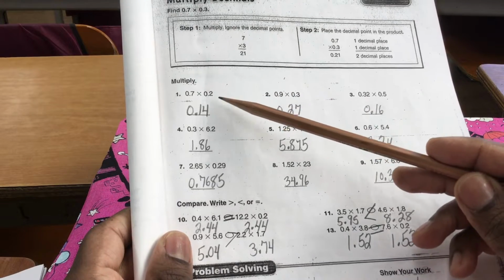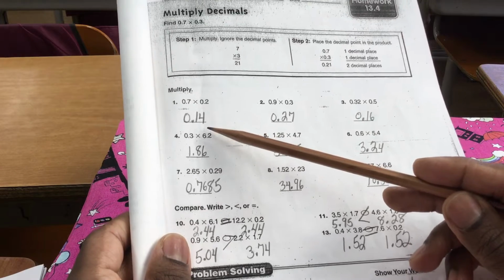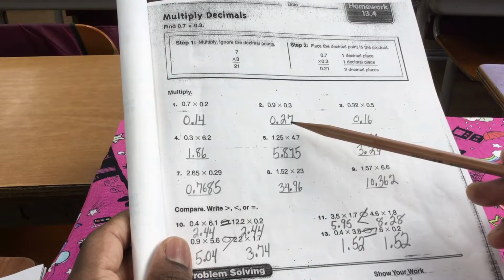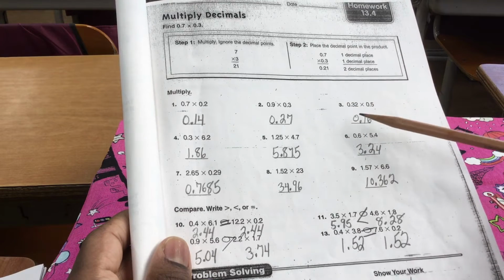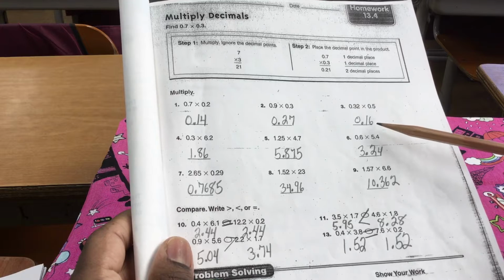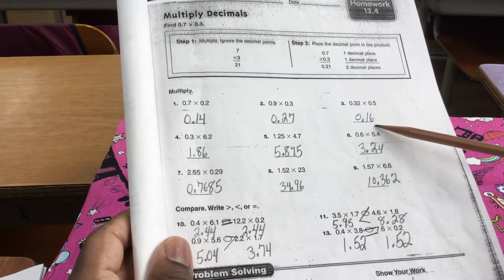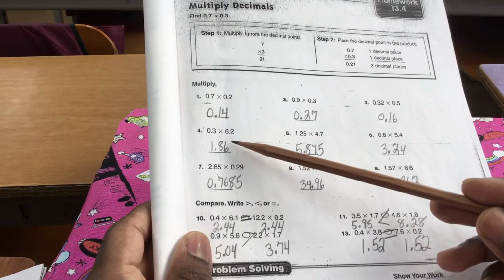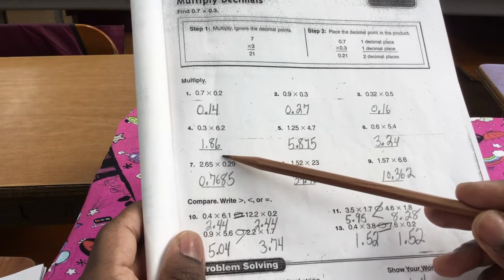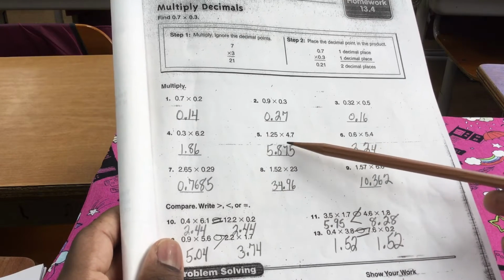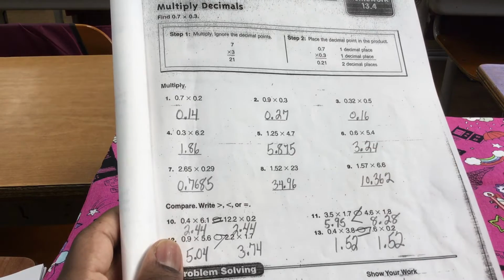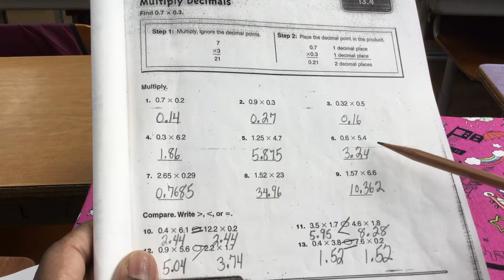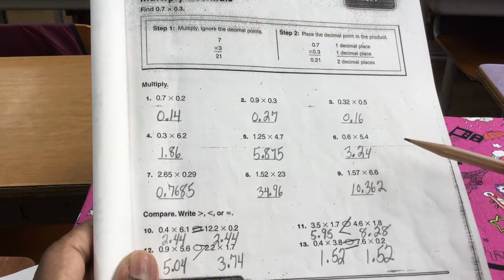Okay. Number 1, 0.7 times 0.2 gives us 0.14. Number 2, 0.9 times 0.3 gives us 0.27. For number 3, 0.32 times 0.5 gives us 0.16. Number 4, 0.3 times 6.2 gives us 1.86. For number 5, 1.25 times 4.7, that gives us 5.875. Number 6, 0.6 times 5.4 gives us 3.24.